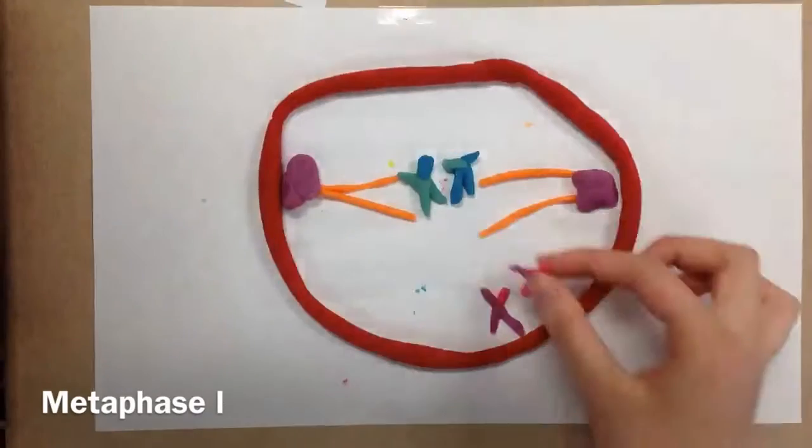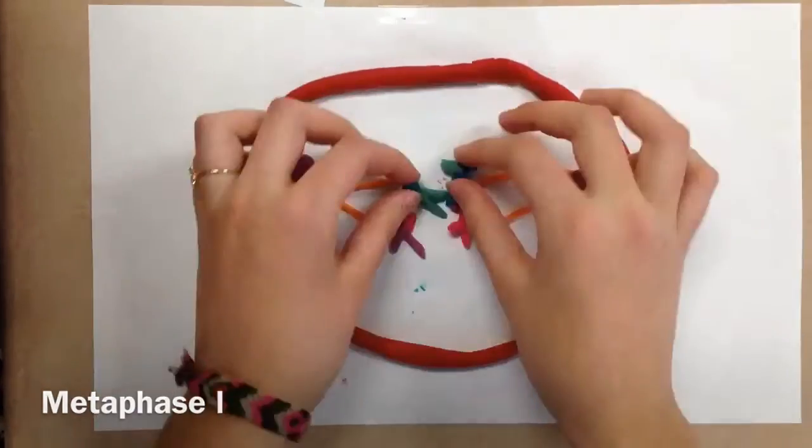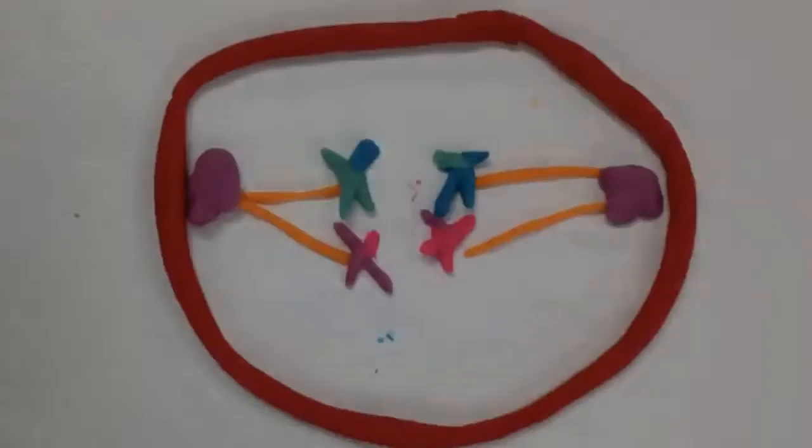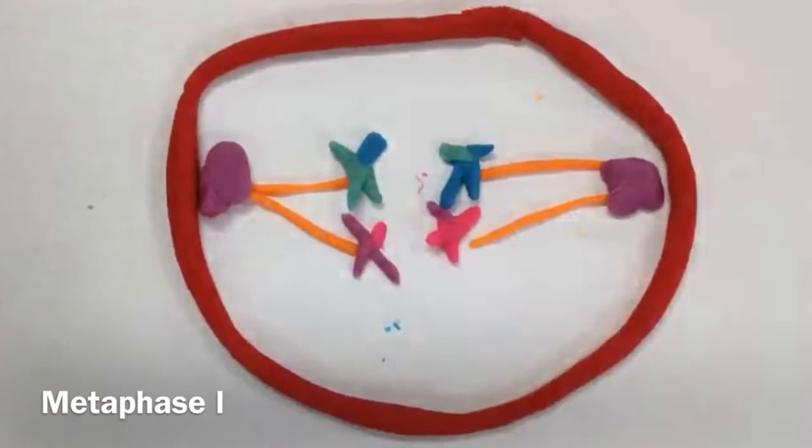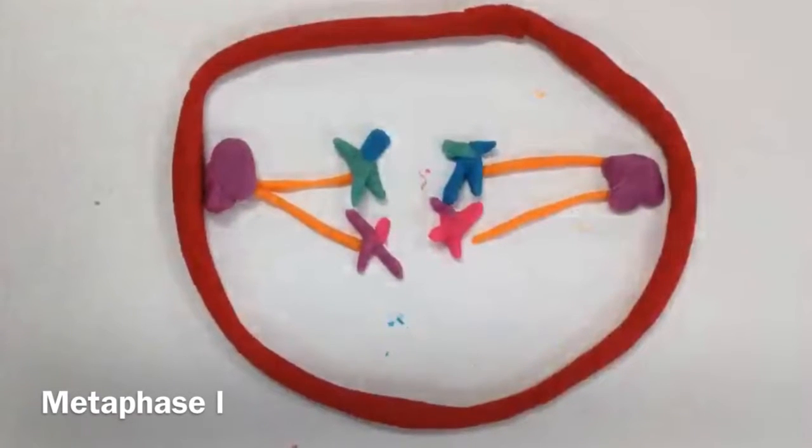The next step is metaphase 1. This is where the chromosomes are lined up at the metaphase plate and spindle fibers are attached. They are lined up in preparation to separate into 2 cells. There are more than 8 million ways that the chromosomes could orient themselves.